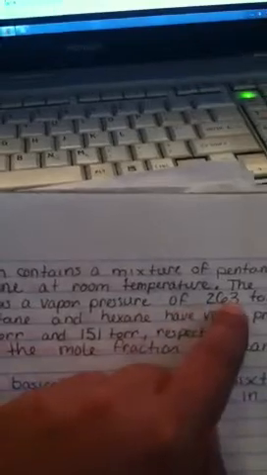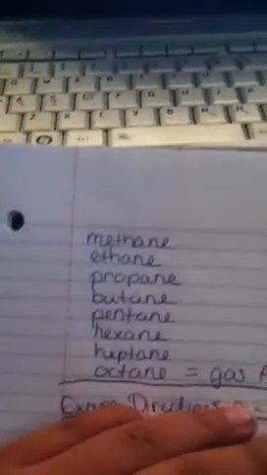It gives us a couple of pressures: the pressure of the mixture, and then the pressure of pentane and the pressure of hexane under normal conditions. So it asks us what the mole fraction of hexane is. A couple of things you need to know to approach this problem, and I'm just going to cut to here really quick.